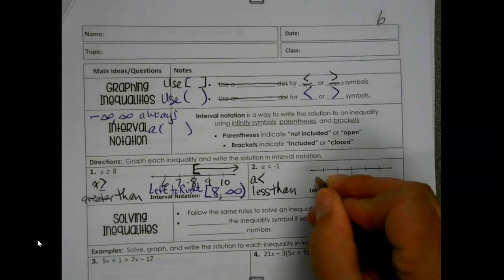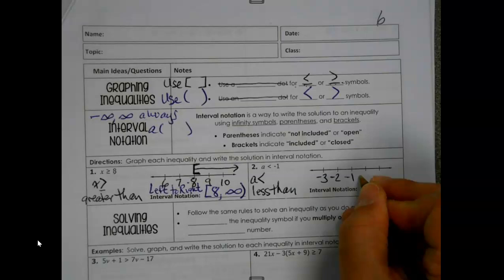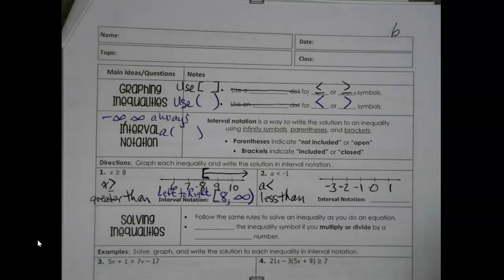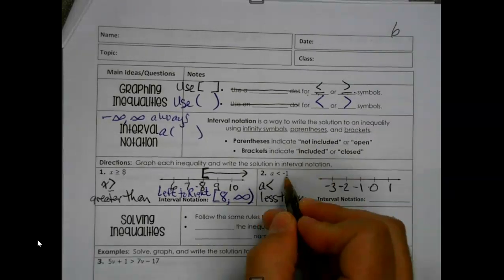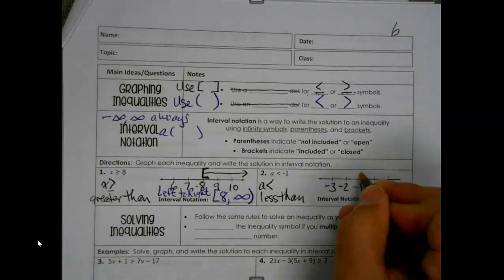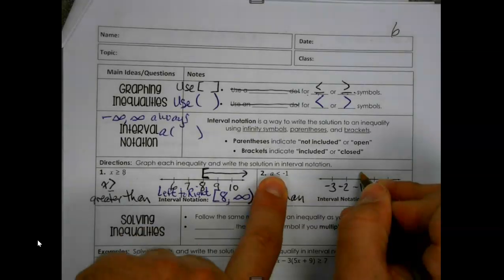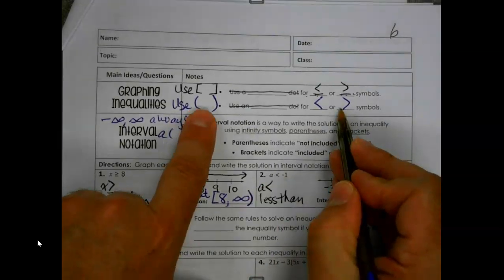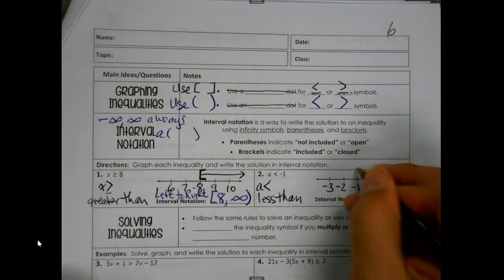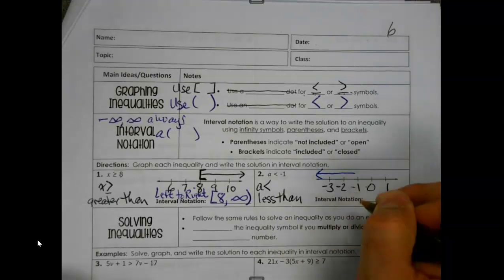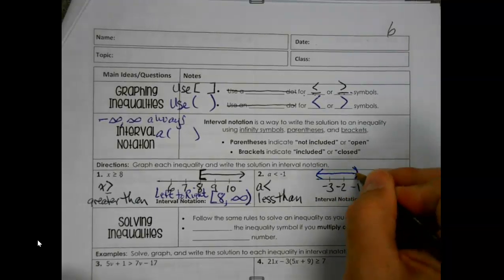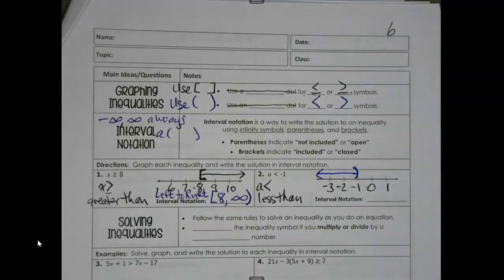I jot some numbers on my graph again, and I go to -1. It's just plain old less than, so we're going to use a parenthesis. Less than is left. Get our parenthesis in there. So A is less than -1, because the more negative you get, the less value that you have.